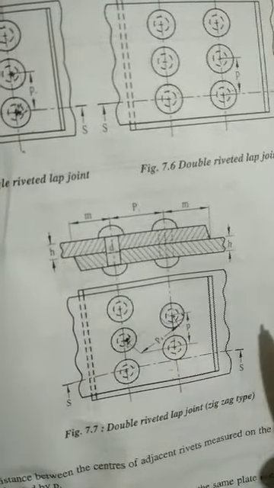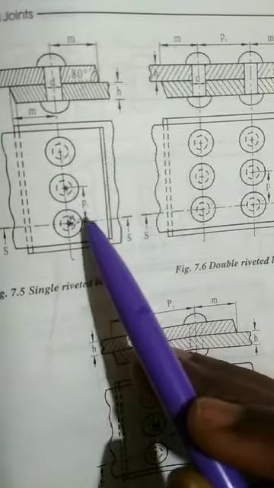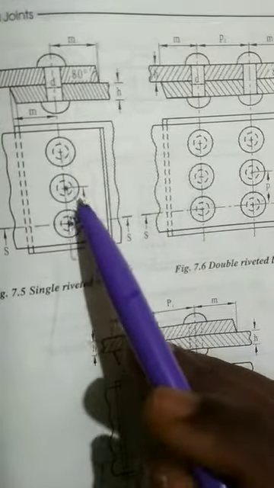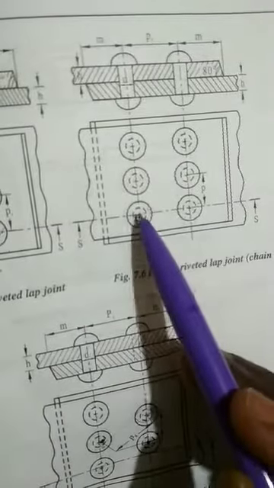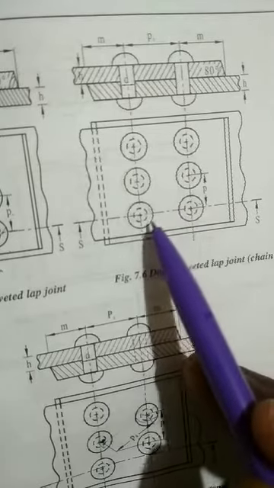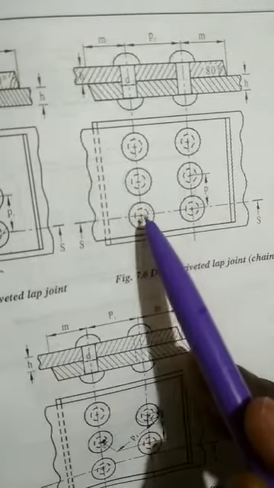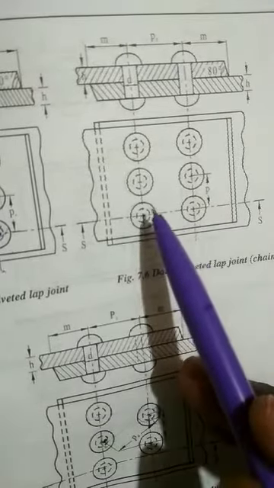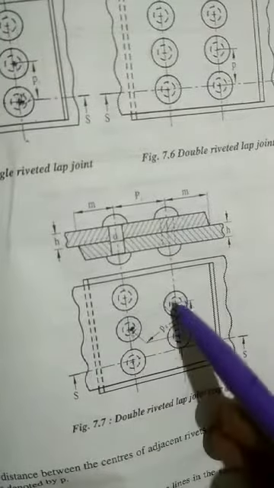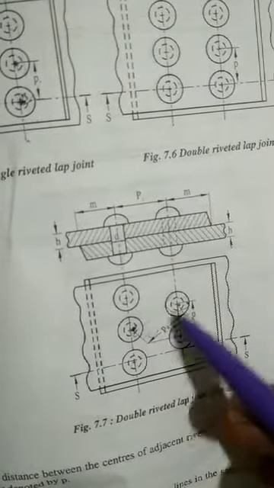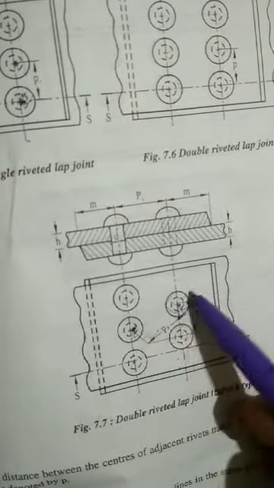Then there are three types of pitches. One is longitudinal pitch. Longitudinal pitch means the distance between adjacent rivets, measured along the gauge line. The next one is the distance between two rivets on gauge line 1 and gauge line 2. That means the distance between the two gauge lines is the transverse pitch. In a diagonal way, diagonal pitch comes in the case of zigzag type riveting.